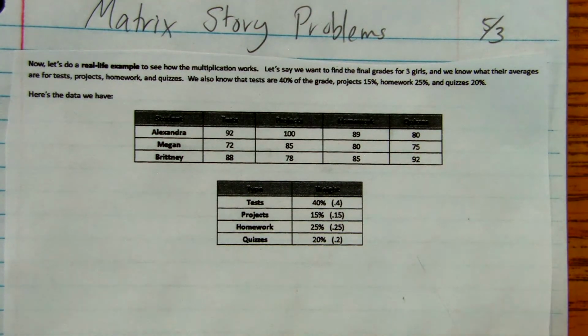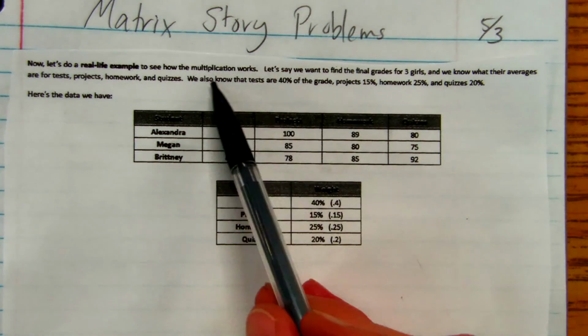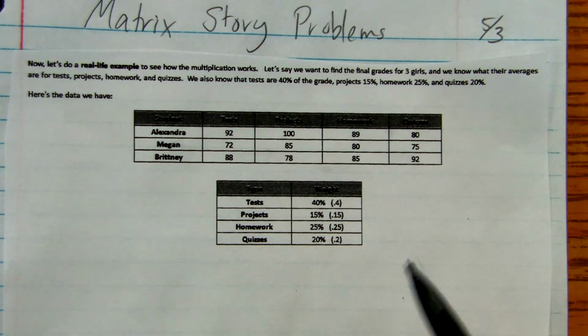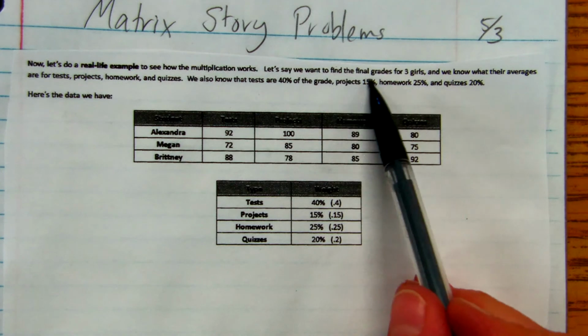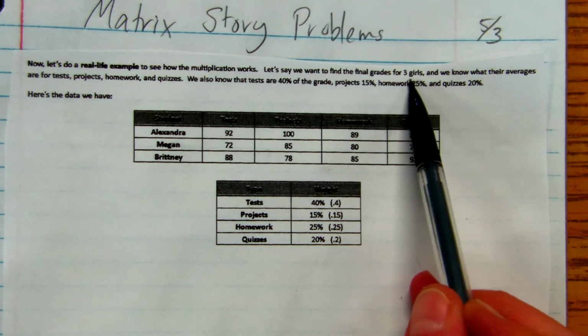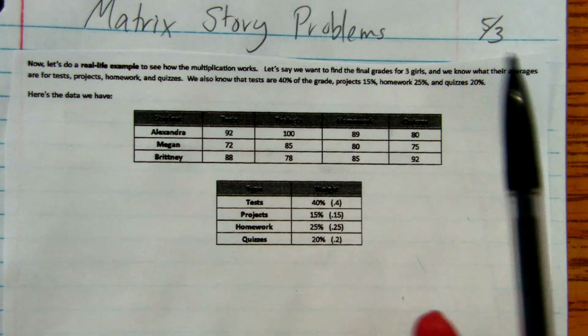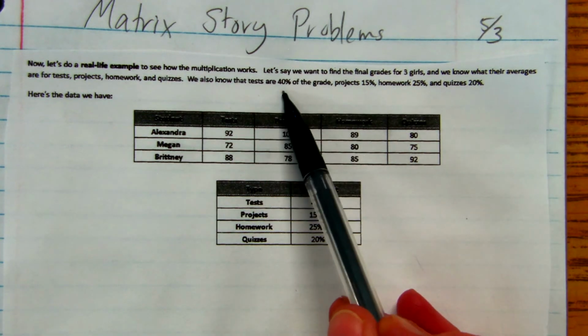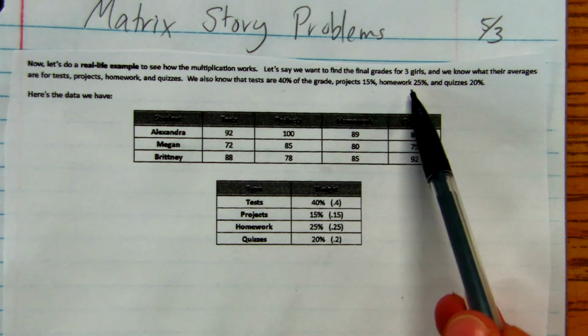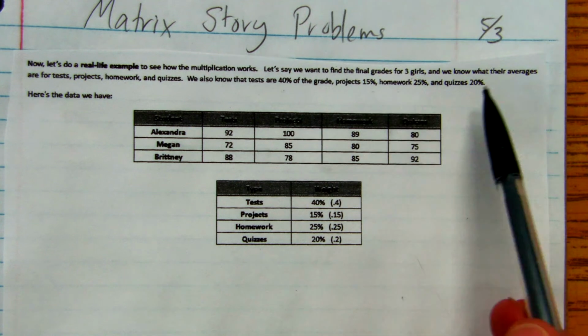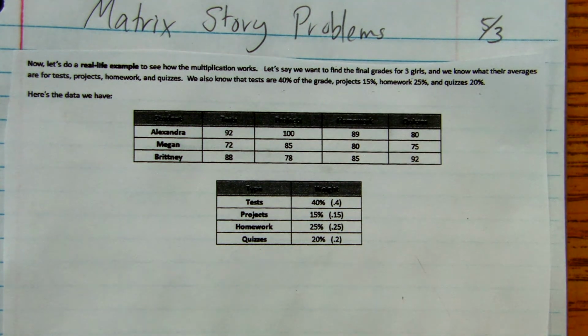It says, let's do a real-life example to see how the multiplication works. I don't know why it's the multiplication, but whatever. Let's say we want to find the final grades for 3 girls, and we know what their averages are for tests, projects, homework, and quizzes. We also know that tests are 40%, projects are 15%, homework is 25%, and quizzes are 20%. So you could use this to figure out your weighted grades and what you need for things for exams, which we have coming up here pretty soon.